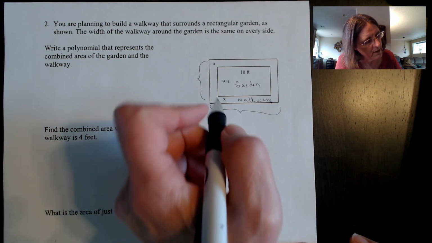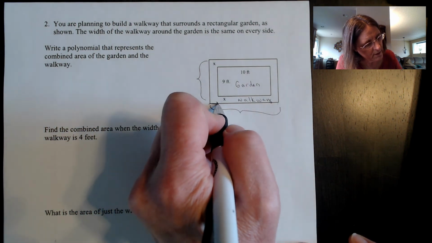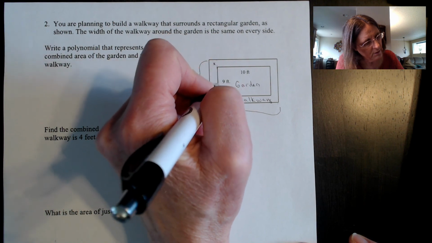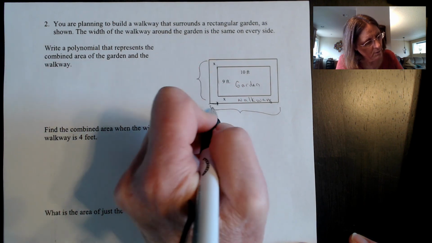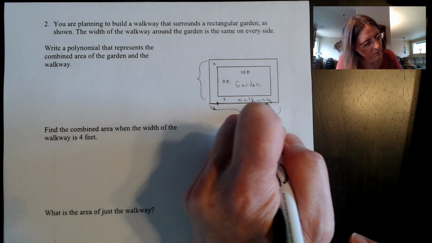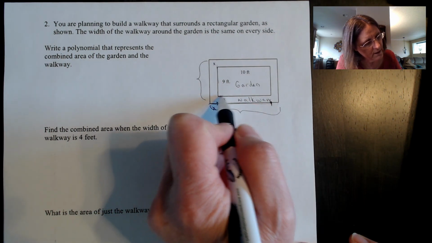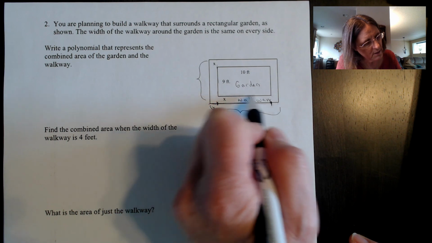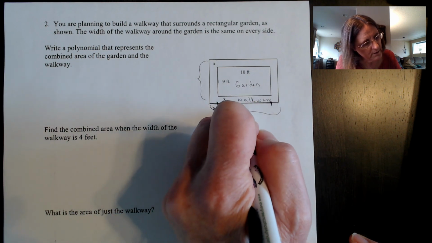So as we go across here, we see that our first part here is the width of the walkway, which is x feet wide. And then we continue to move across, and we see that that distance is the same as across the garden, which is 10 feet.